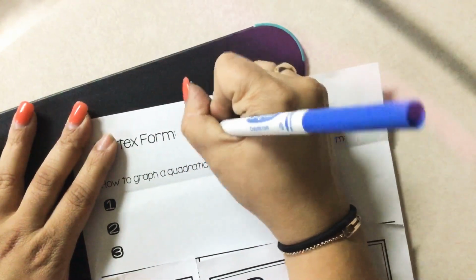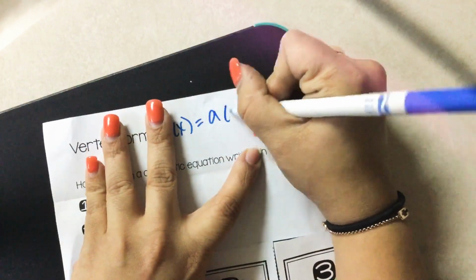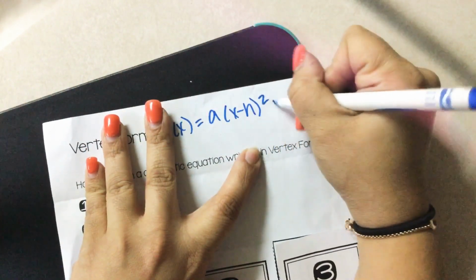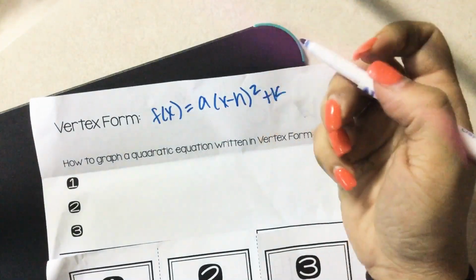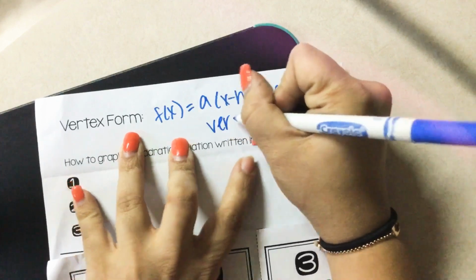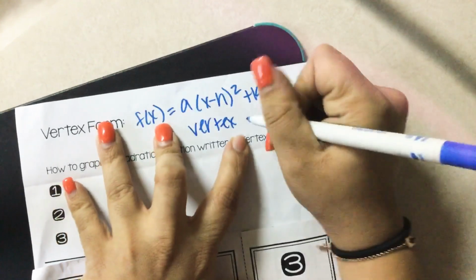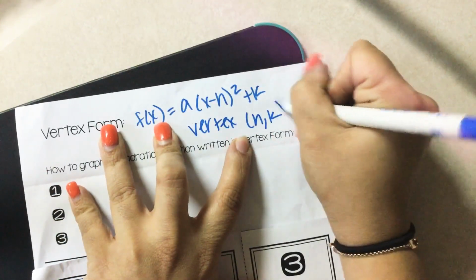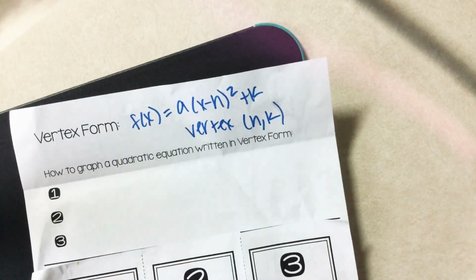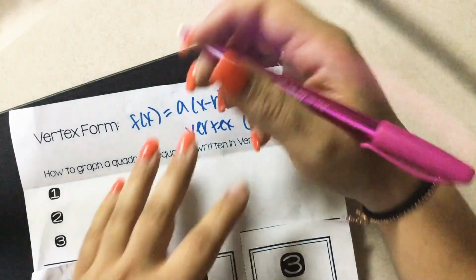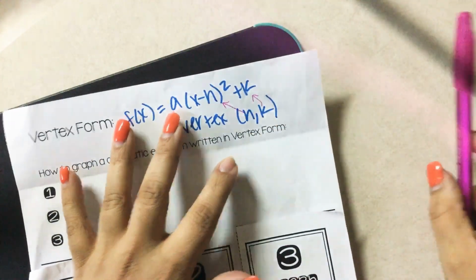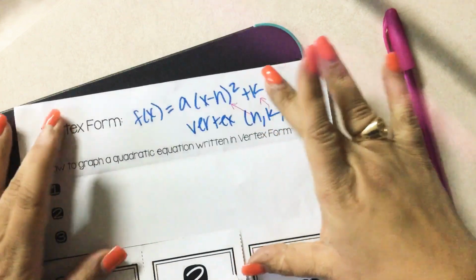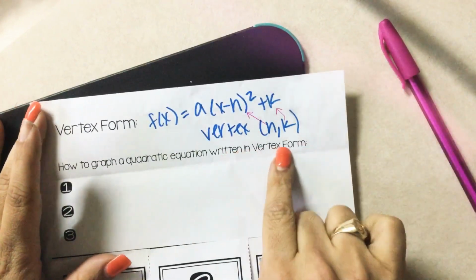Vertex form, we're going to go ahead and rewrite it, and I want you guys to label two very important things. And that's going to be your vertex. Your vertex is actually (h, k). We use both of these letters here as placeholders for the x value and the y value of this coordinate pair.